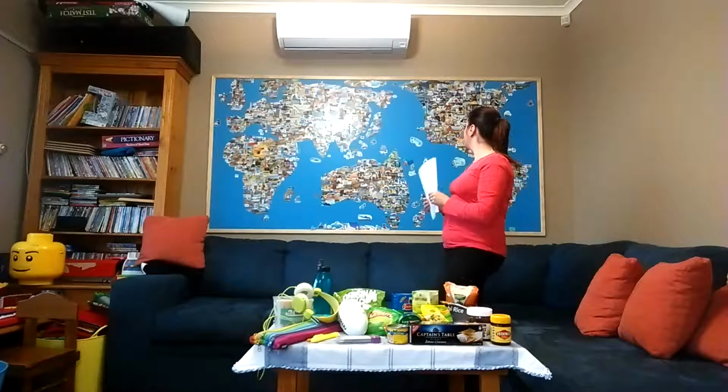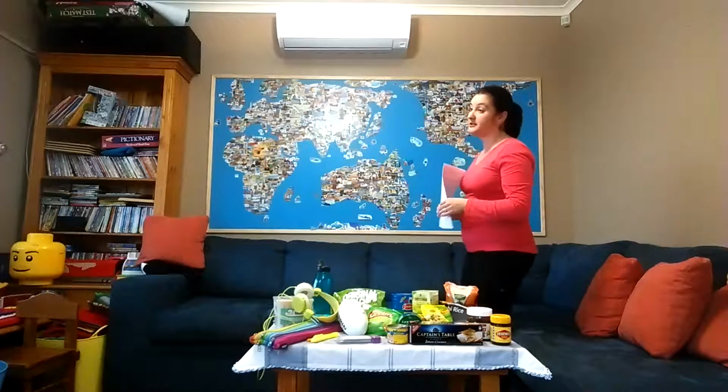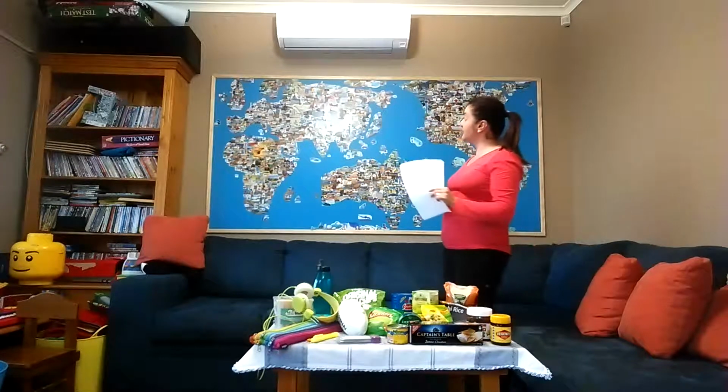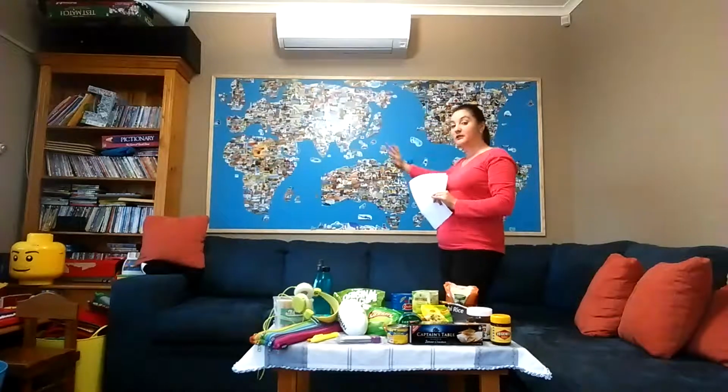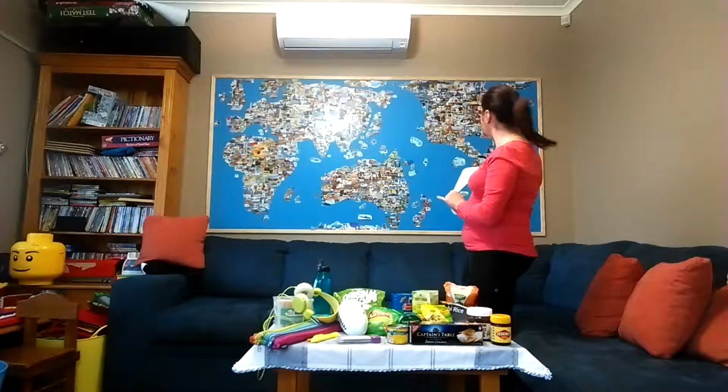This is our home map that has been created and designed by my husband, and he has basically created the outline of the world, continents and countries.